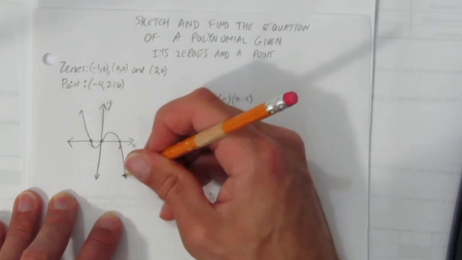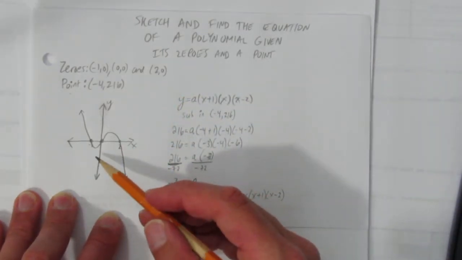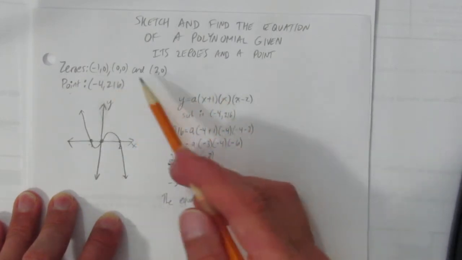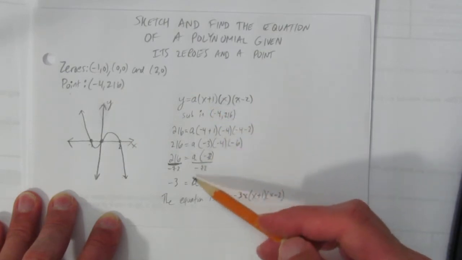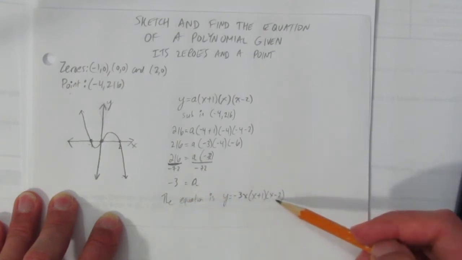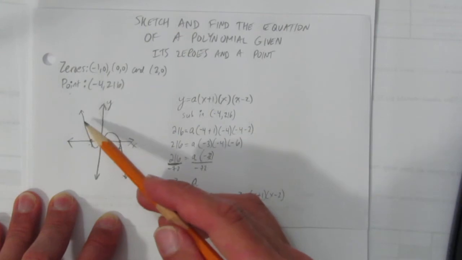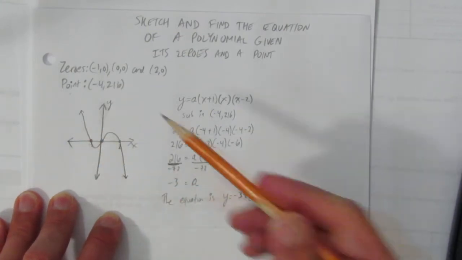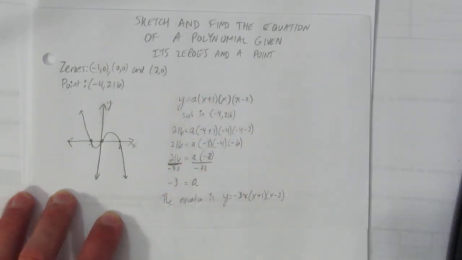And there it is. So what did we do in this video? We tried to sketch, but we couldn't till we had the equation. So we found the equation by using the factors corresponding to the zeros, subbed in the other point we were given, and solved for the stretch value, the a value. That gave us the equation, and that a value in the equation told us the leading coefficient, which let us draw its general shape. Might not have known it was cubic either, but now we do, though it's pretty obvious. And there you have it. We're all done.